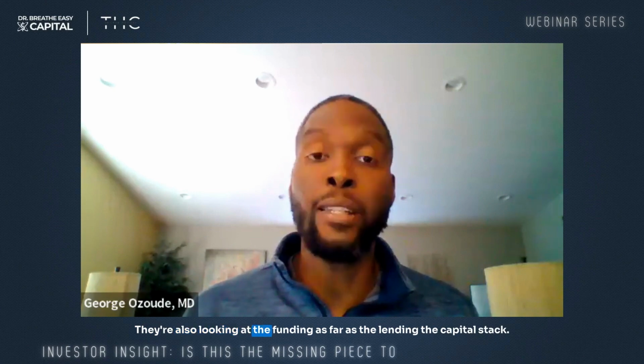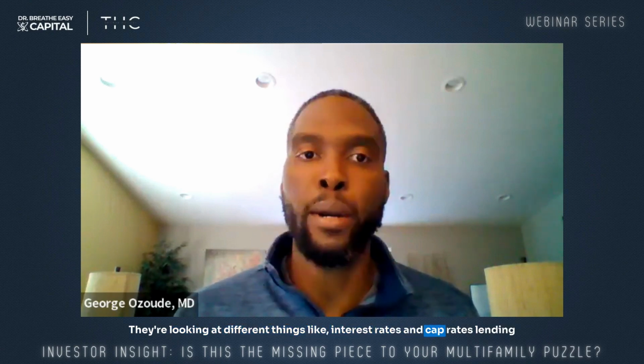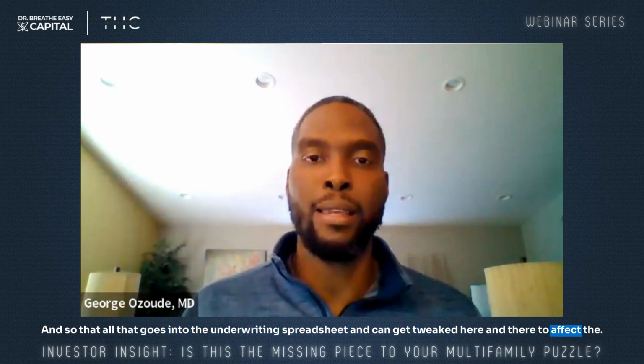They're also looking at the funding as far as the lending, the capital stack. They're looking at different things like interest rates and cap rates, lending terms, because that can look very different across different loan products. All of that goes into the underwriting spreadsheet and can get tweaked here and there to affect the projections of the specific deal. But even within the whole syndication company, you can have a financial specialist who looks at just the health of the company, the financial health and the cash flow projections of the entire company, not just the deal.